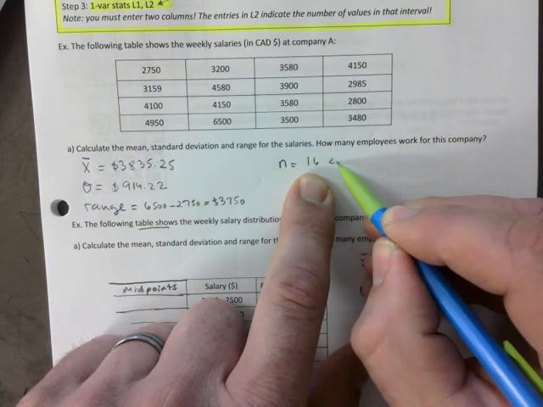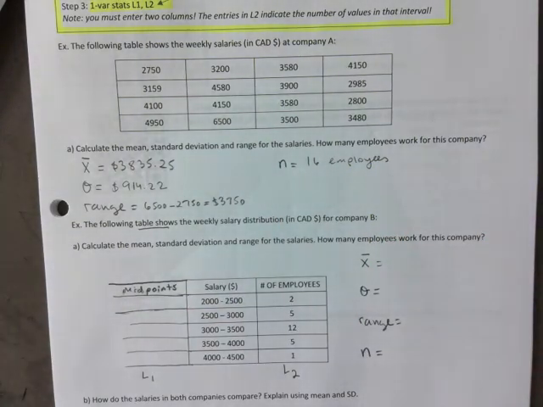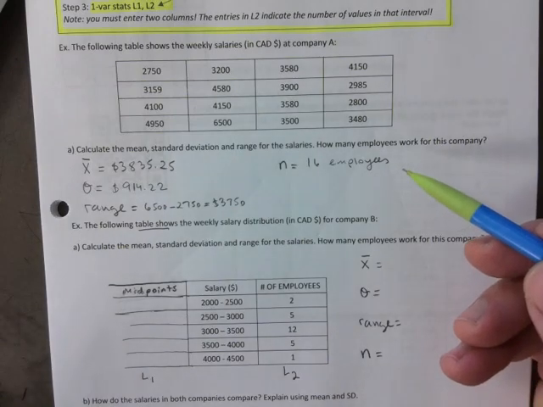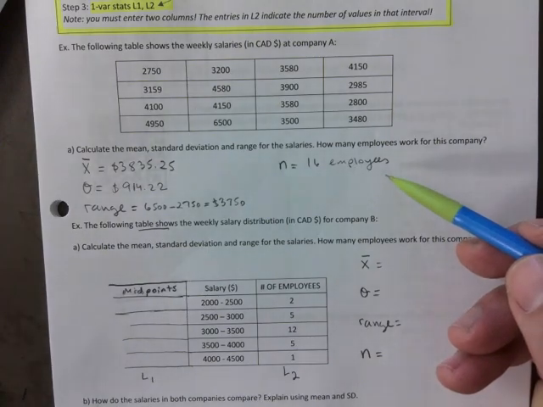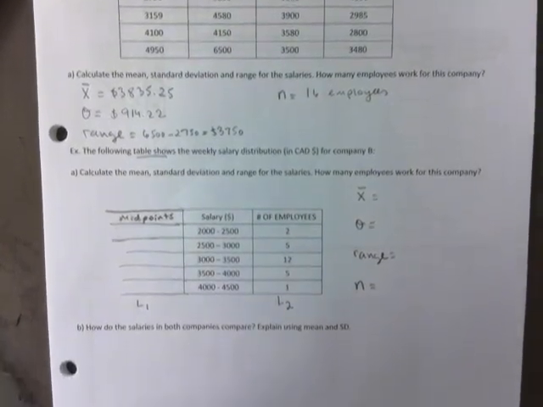That's what that represents. If you put down salaries, that's fine. 16 salaries, 16 employees. I could sometimes ask you, like, what is n in this case? What's the significance of n? n in this case represents the number of employees this company is considering, right? When we're considering the salaries.